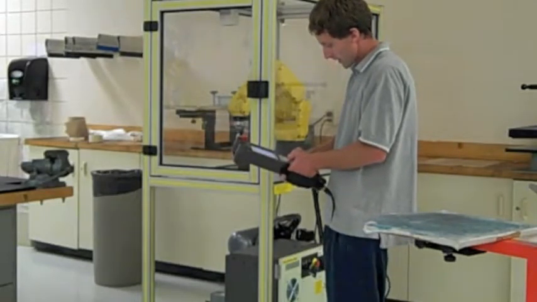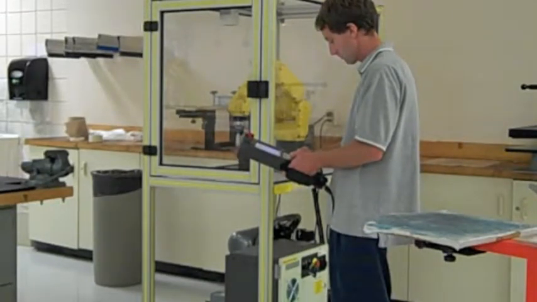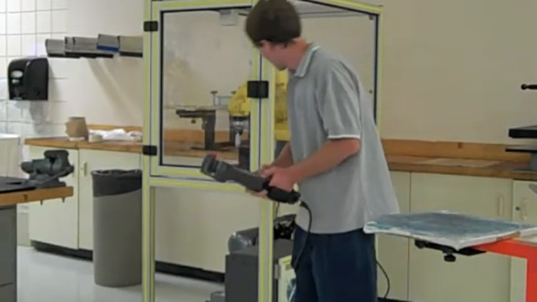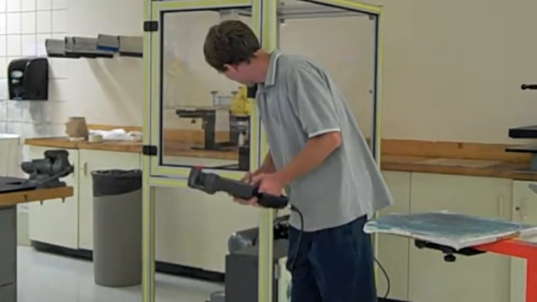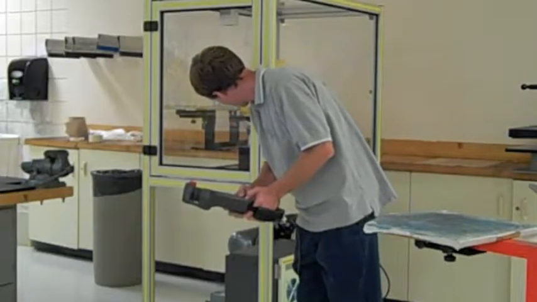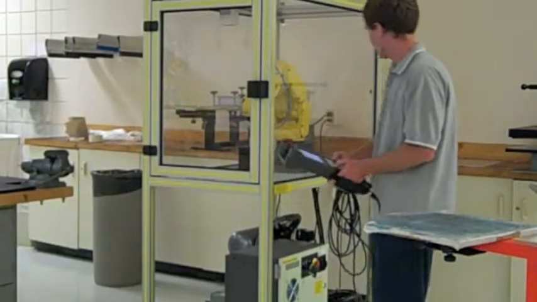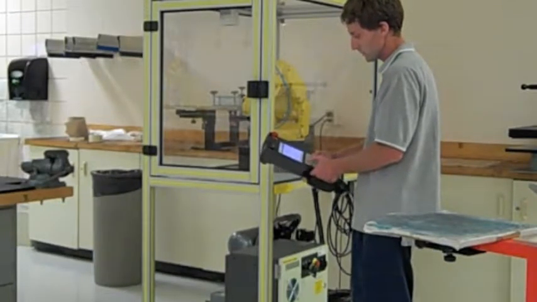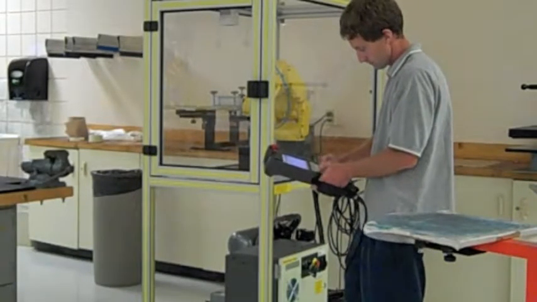Then we'll move over to the next spot. That's our next point that we'll use. That's point number 4.